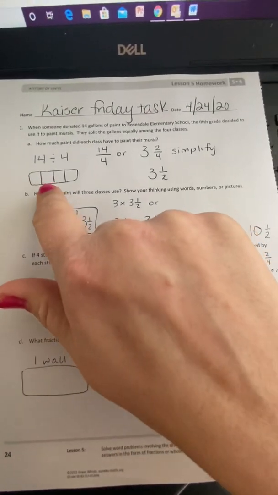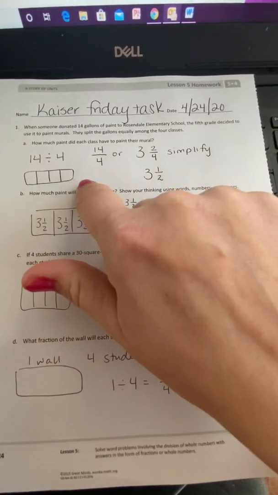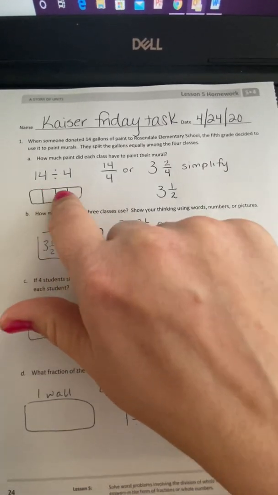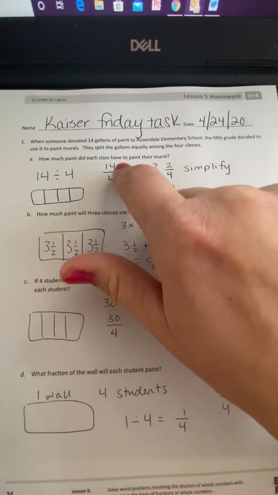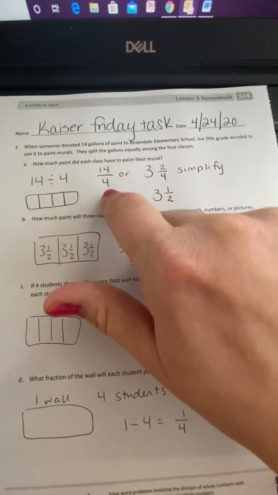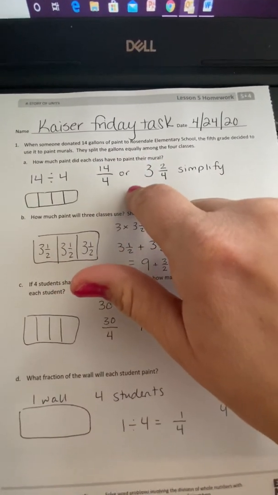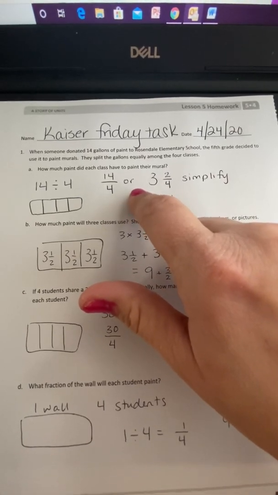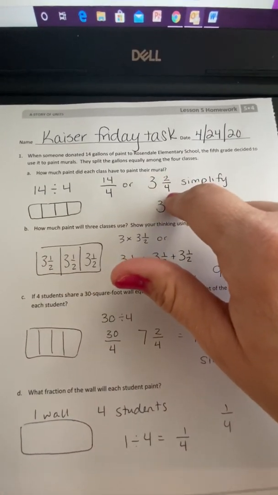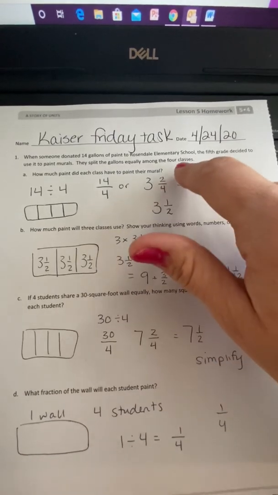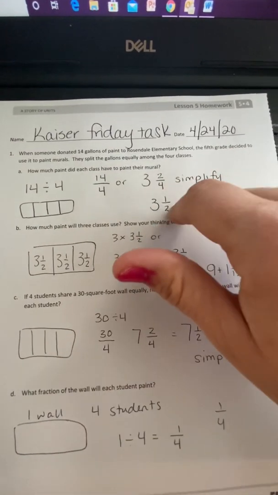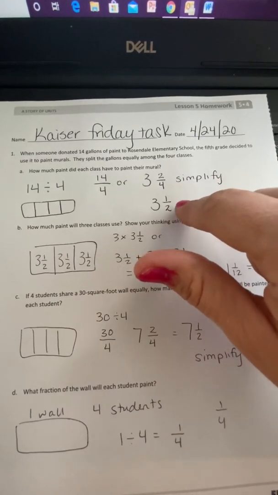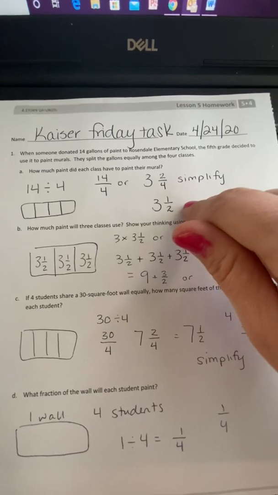So if you have 14 gallons, which is our big rectangle, and you want to split it between 4 classes, your division expression is going to be 14 divided by 4. You could write this as an improper fraction as well, 14/4. Or if you convert this improper fraction to a mixed number, it would be 3 2/4. Remember, 2/4 can be simplified by dividing the top and bottom number by 2, making your answer 3 1/2. So each class will have 3 1/2 gallons of paint for their mural.